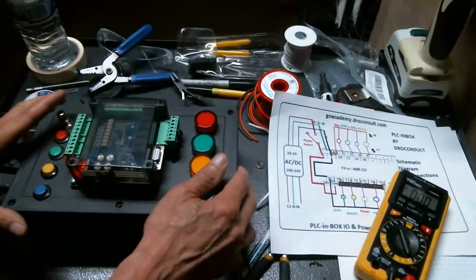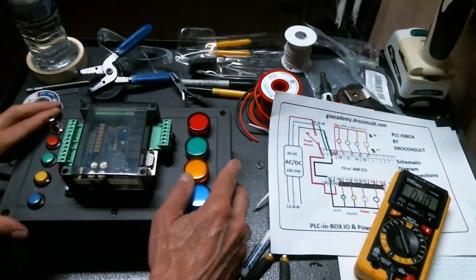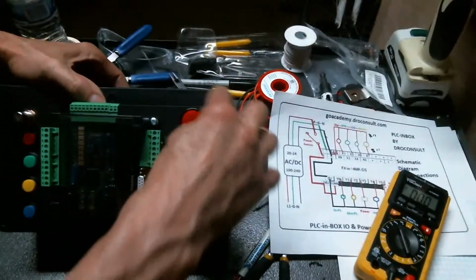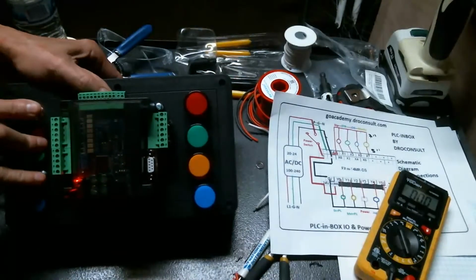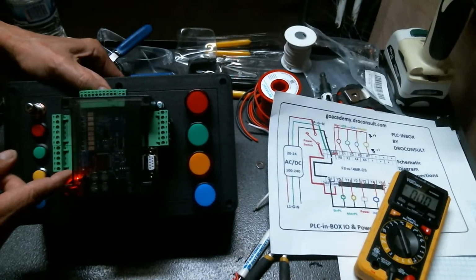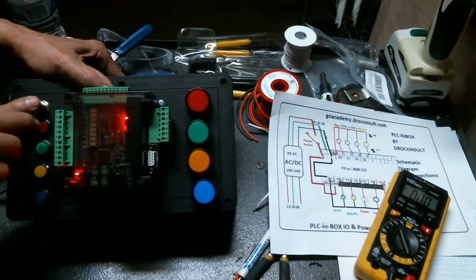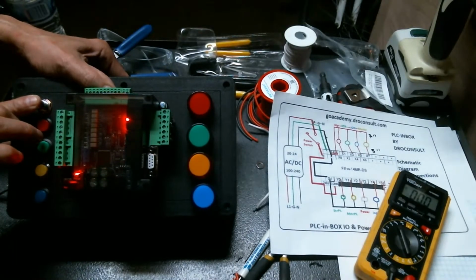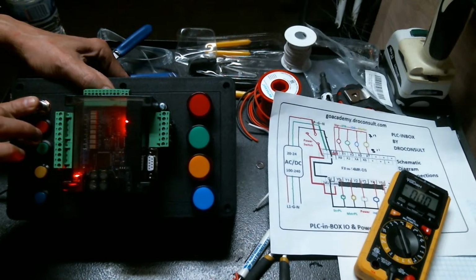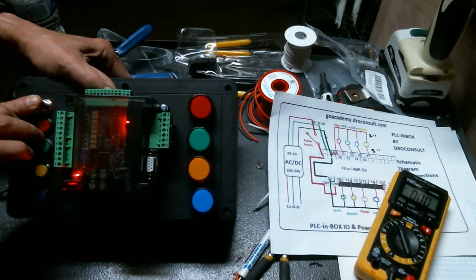And if I hold it, then it works. So I only need to screw this, okay? So we got a working prototype. And again, because there is no program written, that's the reason why we have no outputs that are going on here.